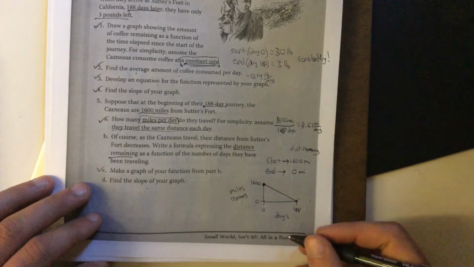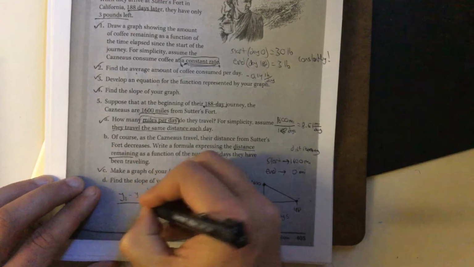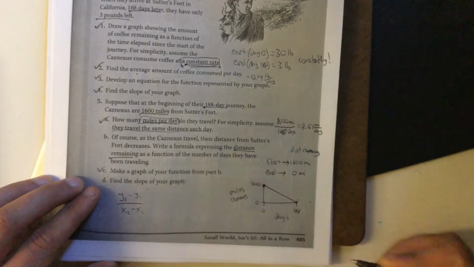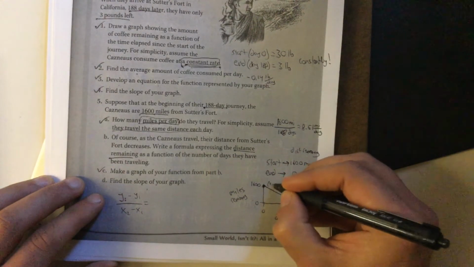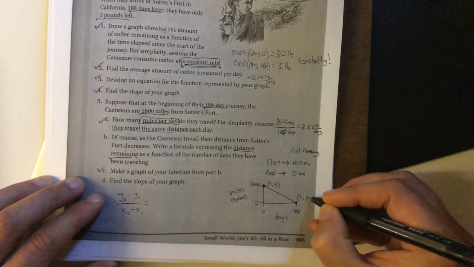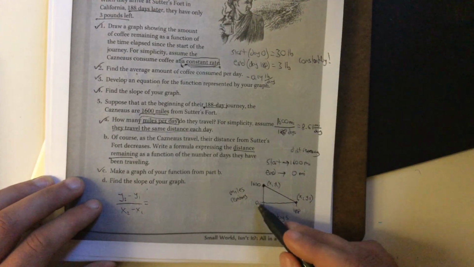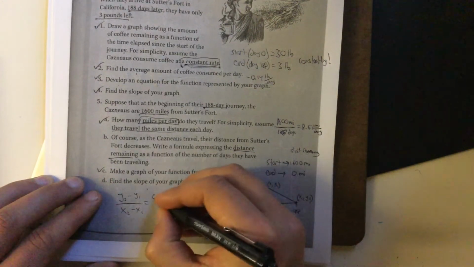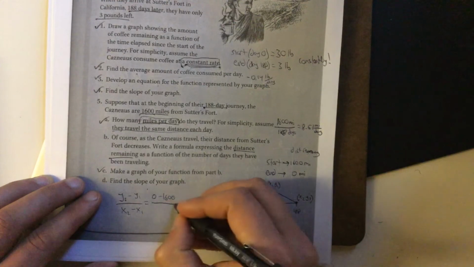And then find the slope of your graph. Well, what do you think the slope is going to be? We could do our classic y2 minus y1 over x2 minus x1. If we call this one x1, y1, and this point x2, y2, then our y2 is 0, our y1 is 1,600. So 0 minus 1,600.